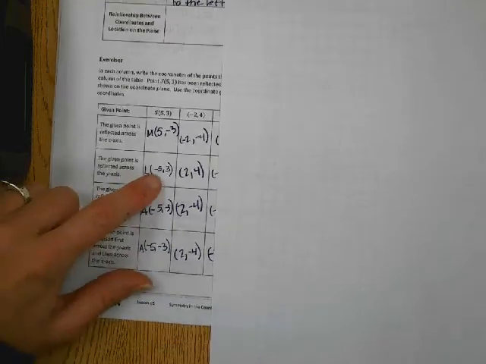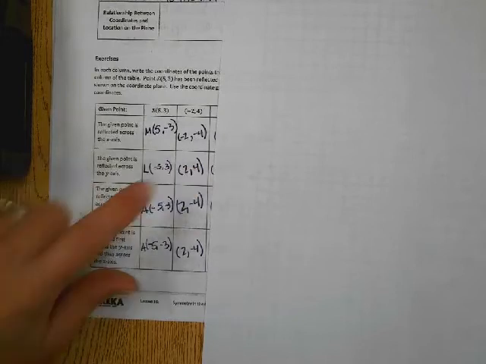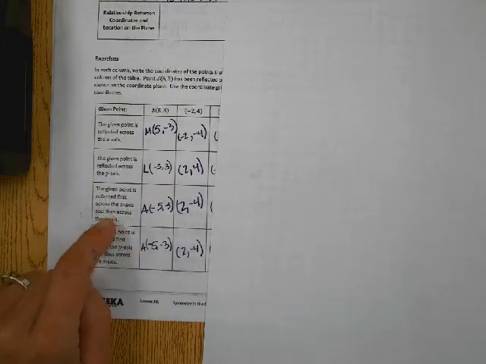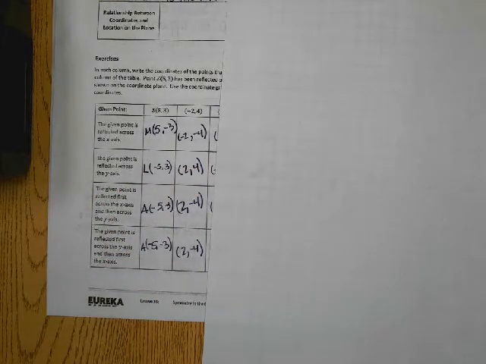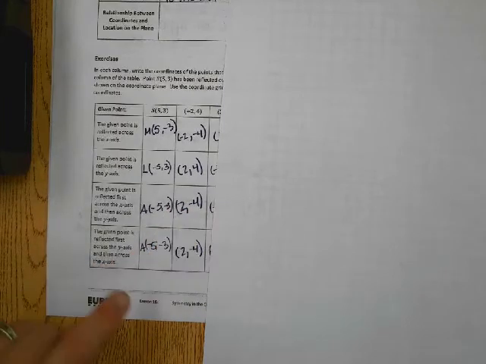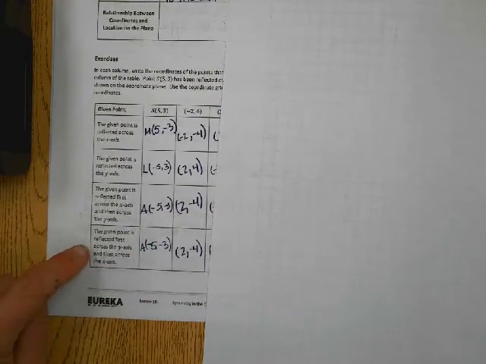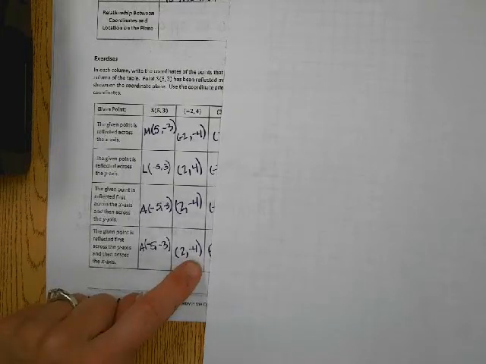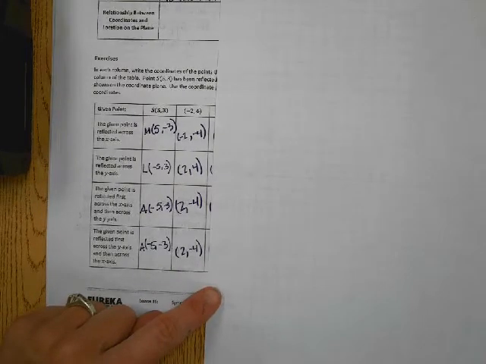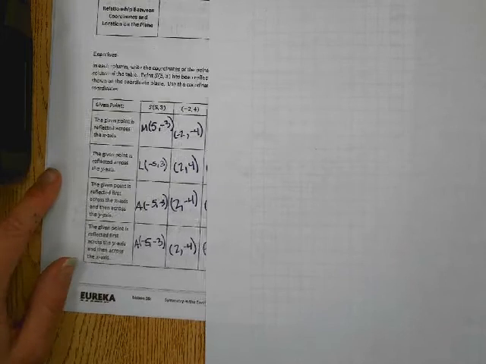The given point reflected across the y-axis would be 2, 4. The given point reflected across the x-axis and then the y-axis would be 2, negative 4. And the point reflected first across the y-axis and then the x-axis would be 2, negative 4. So these obviously aren't going to have letters. You're just putting the coordinate pair.